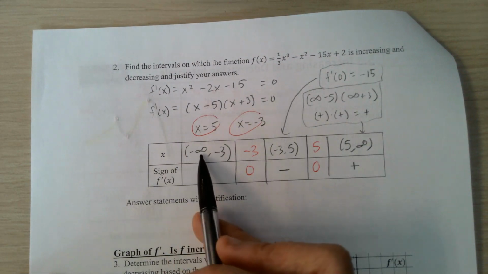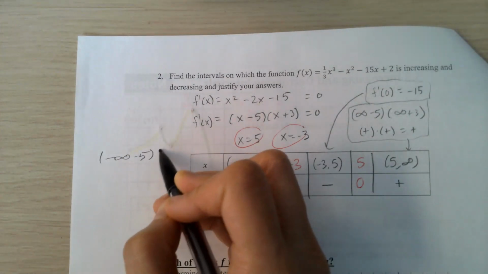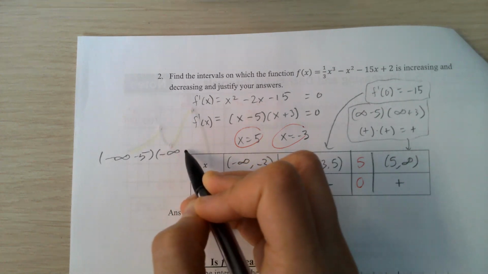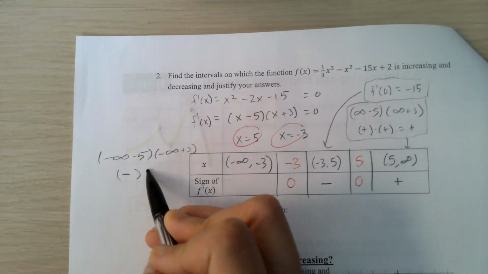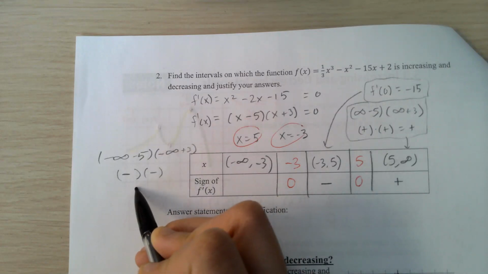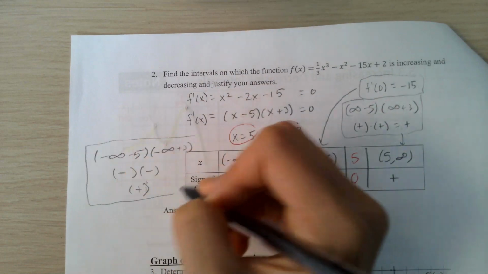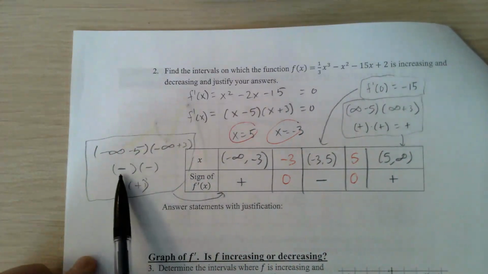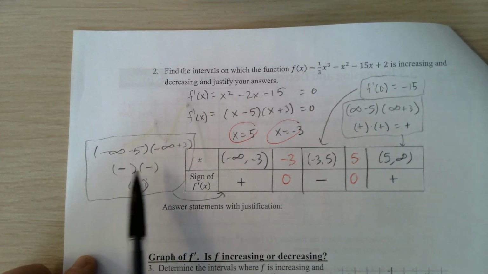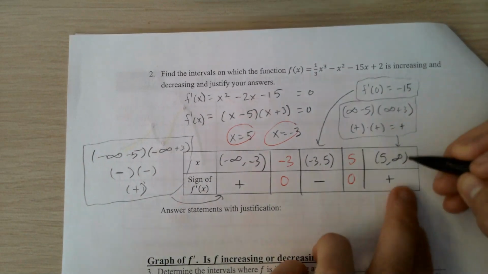And then here I'm going to plug in negative infinity. So negative infinity minus 5 times negative infinity plus 3. So this is still negative, and this is going to be negative, and negative times negative is positive. So this is positive. Right, so sometimes you can just think in your head, is it going to be a negative times a negative times a positive, instead of actually calculating it out. But if you wanted to, you could plug in a value.